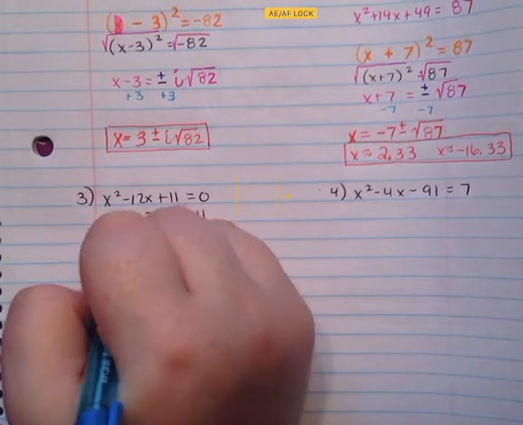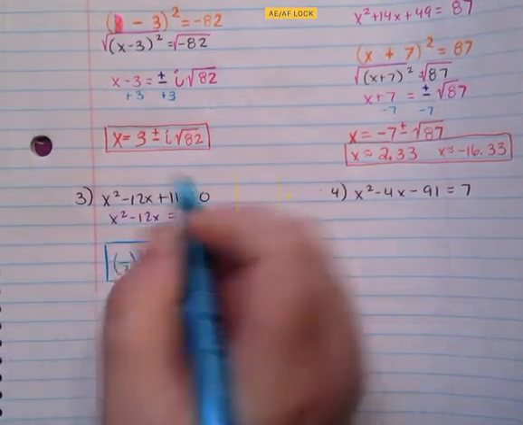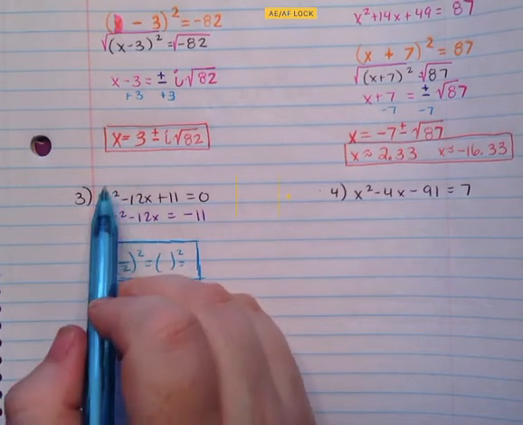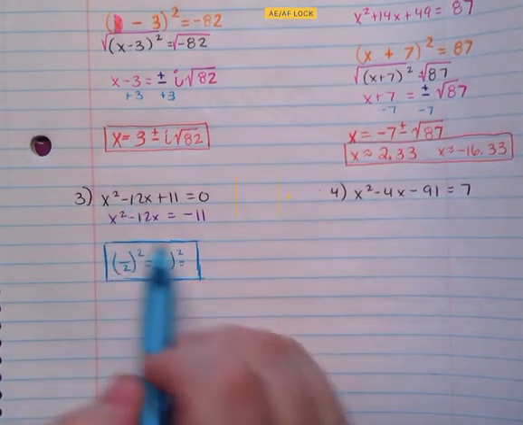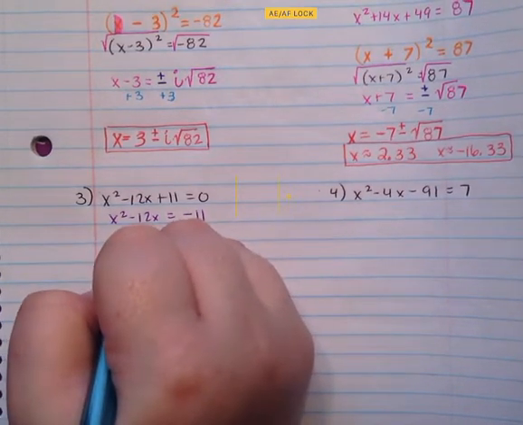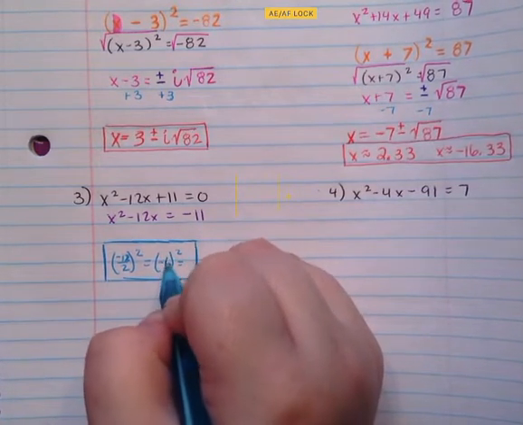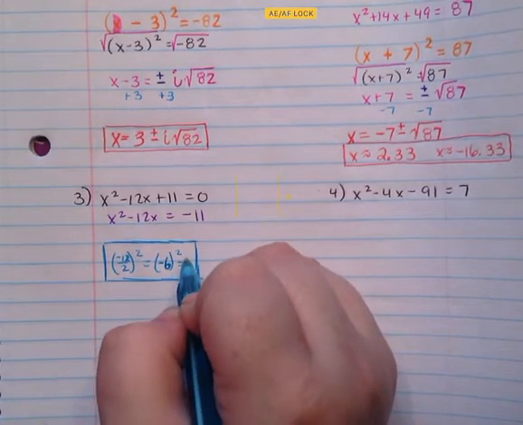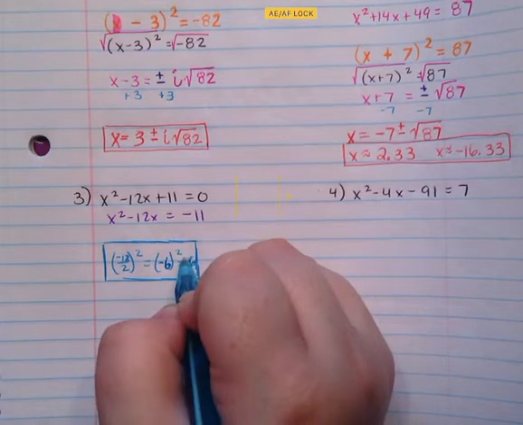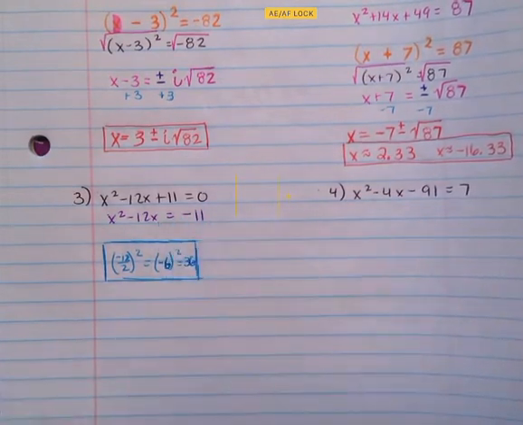The workbox is half of b and square it. Our b value is negative 12. And again, our a value is 1. Our b value is even, so completing the square is a great option. So we'll take our negative 12. Half of negative 12 is negative 6. When we square negative 6, we get a positive 36. Again, this number should always be positive right here. So we're going to add the 36 to both sides of our equation.